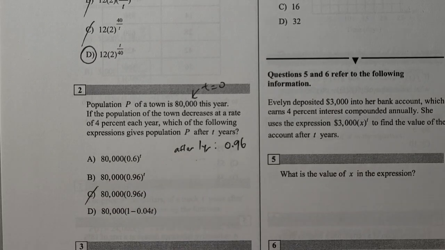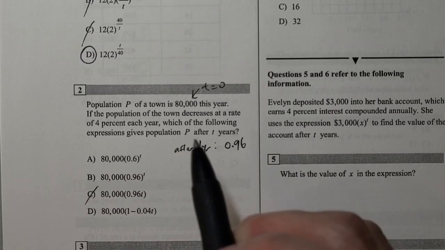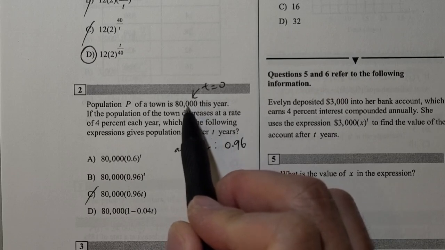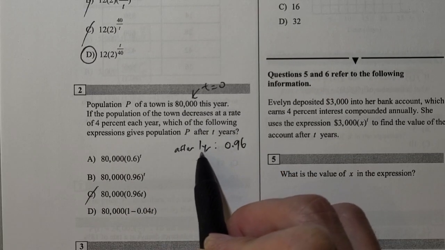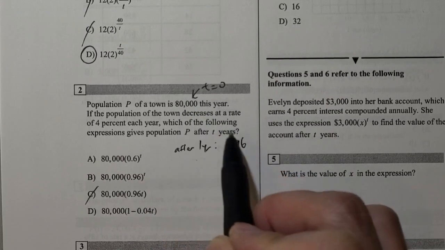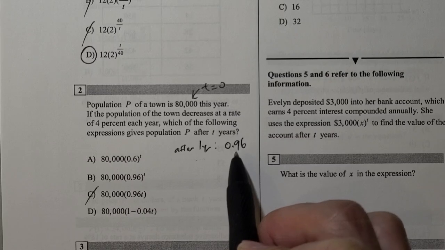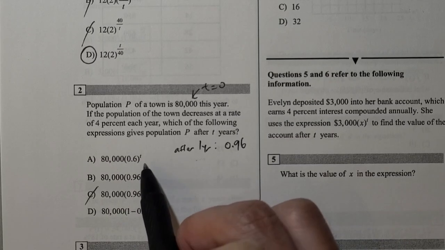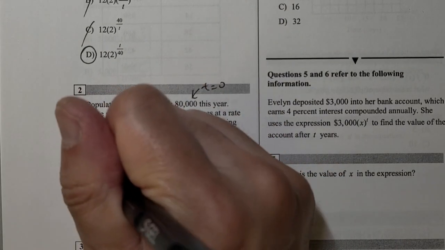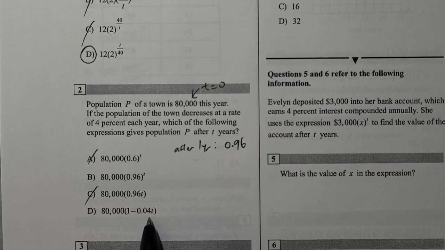Okay, so which one gives us that? 96% of 80k, so after 1 year, t is 1, we multiply this 80k by 0.96, 96%. This seems to be right. This one clearly doesn't seem to be right, cross that out. This one seems okay for t is 1, right?